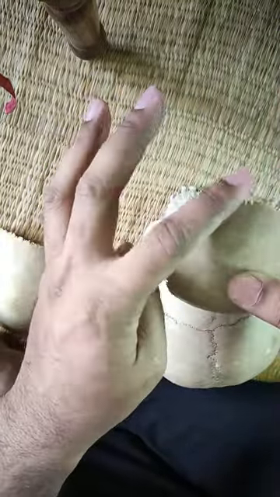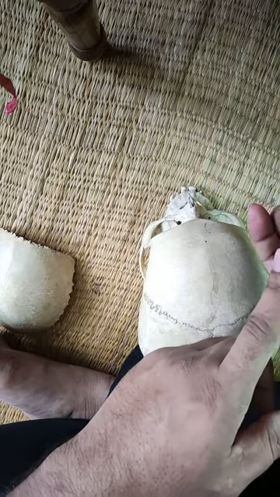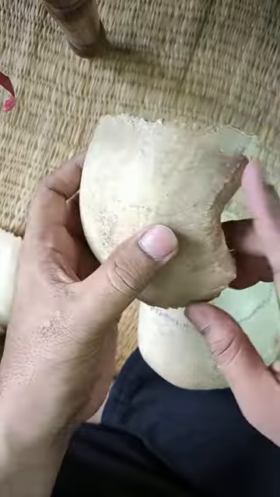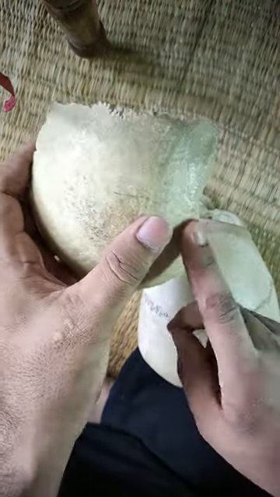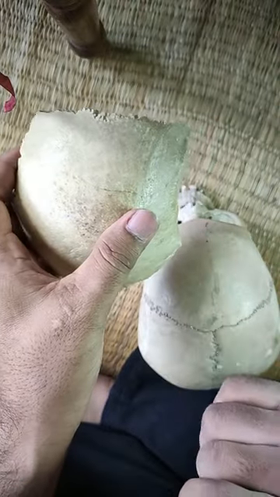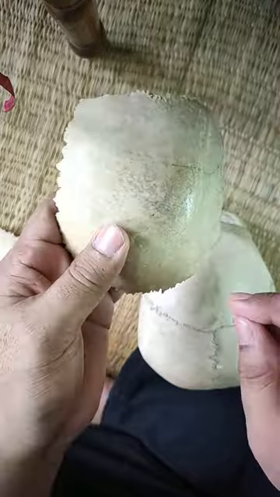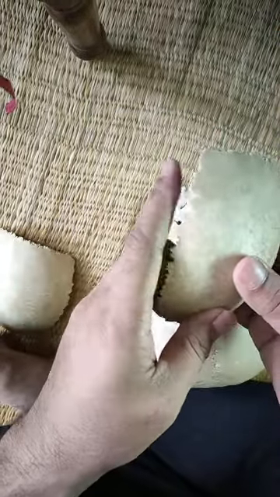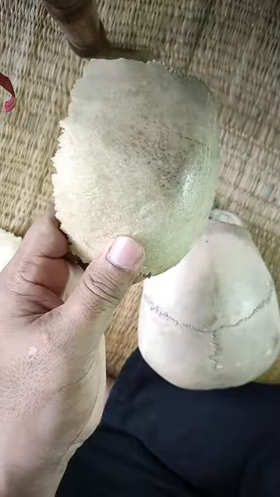Anterior border is serrated, superior border is also serrated, and posterior border also, and the inferior border is beveled. So to determine lateral, medial or superior, inferior, the beveled border is inferior.